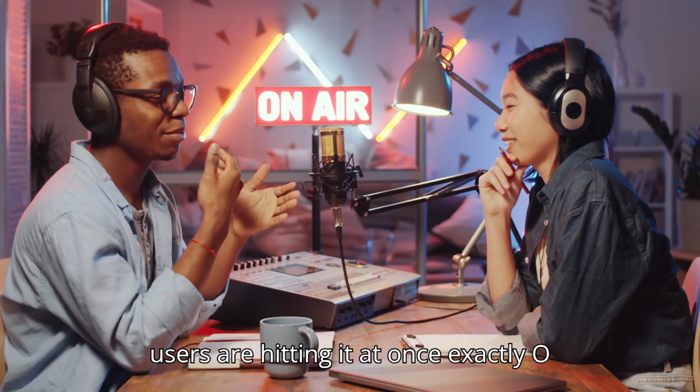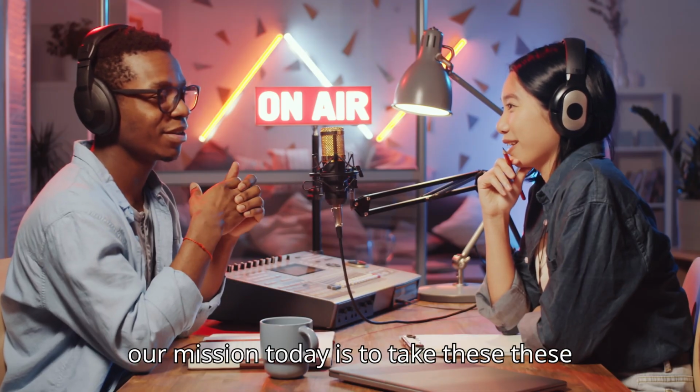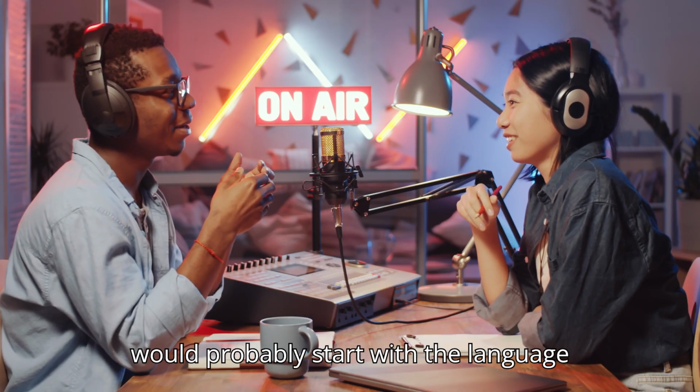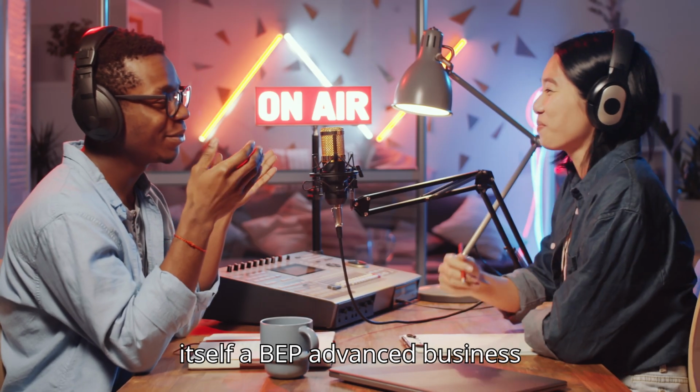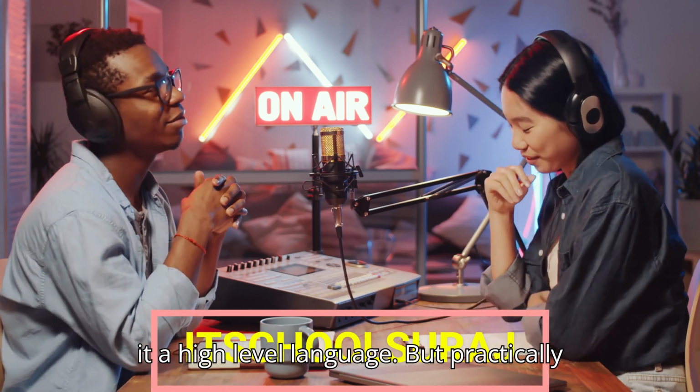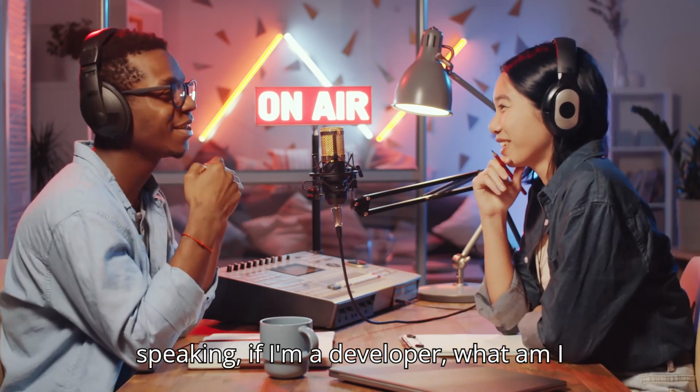Exactly. So our mission today is to take these kind of dry definitions and reverse engineer the architecture of an SAP system. We should probably start with the language itself, ABAP, Advanced Business Application Programming. The source calls it a high-level language. But practically speaking, if I'm an SAP developer, what am I actually building with this?